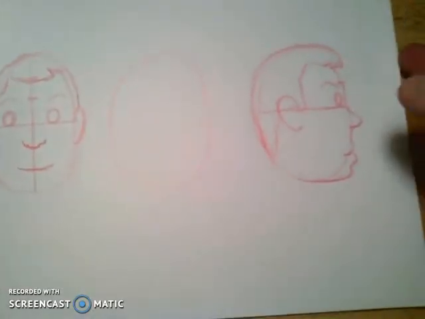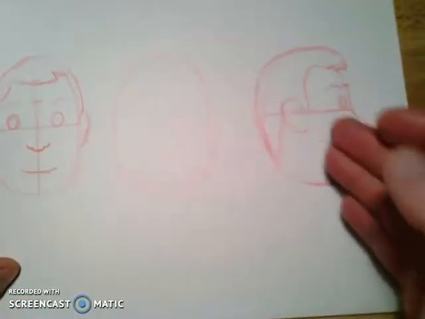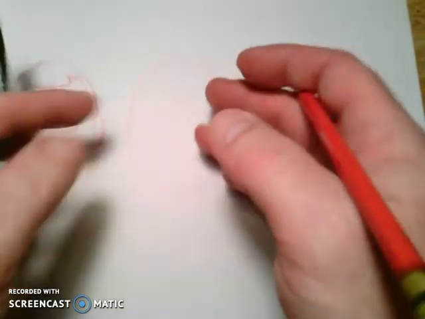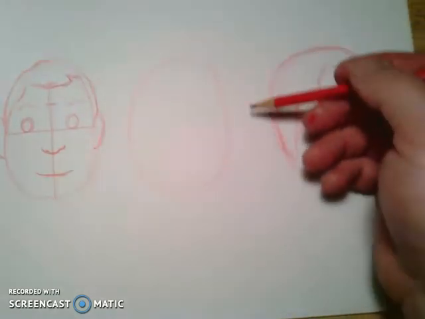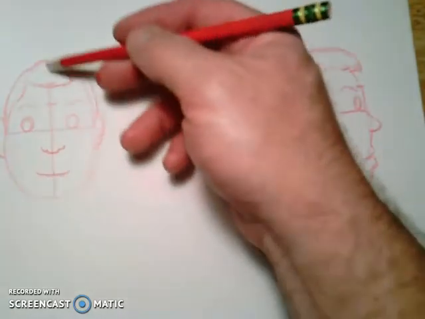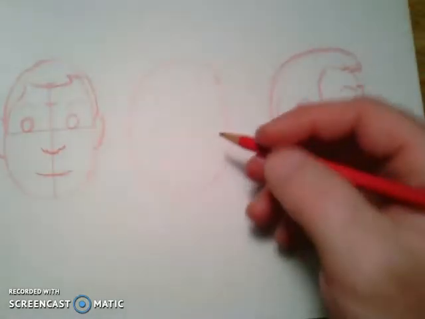With our front view and our profile view, we're now going to take a combination of both these characters and put them together on the same drawing. Since we're turning to the right, we're going to use the profile on the right side of the face, and the front view on the left side of the head. So let's start off.